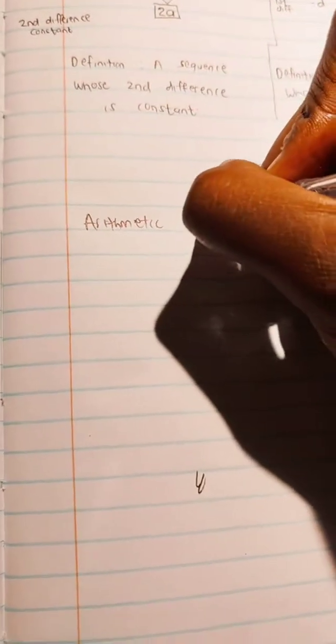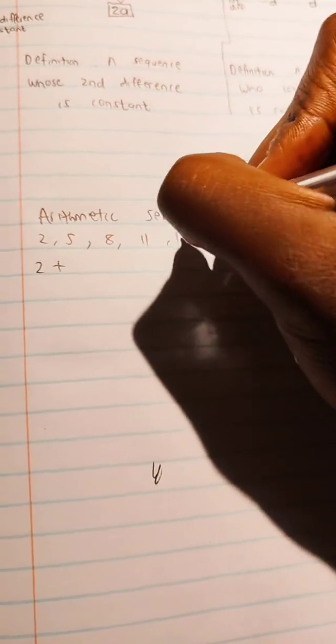Okay, so arithmetic series, guys: a series is simply the addition of the particular terms in a sequence. So for instance, let's just say I had 2, 5, 8, 11, 14.